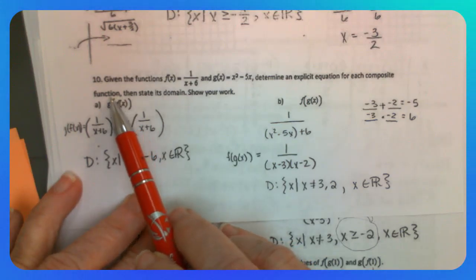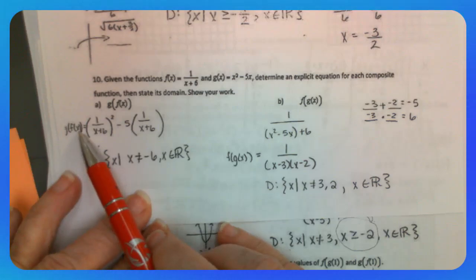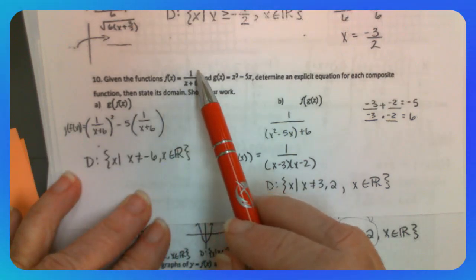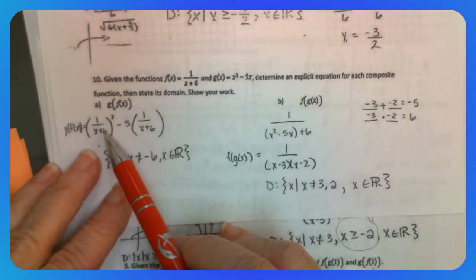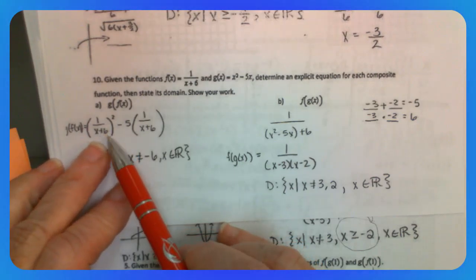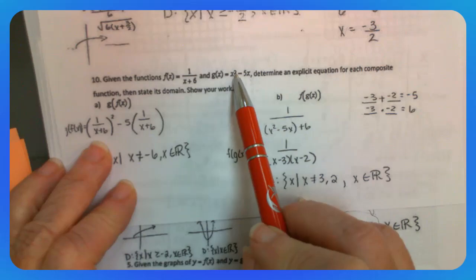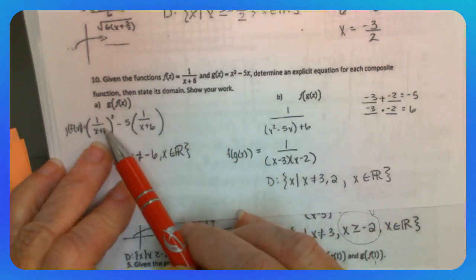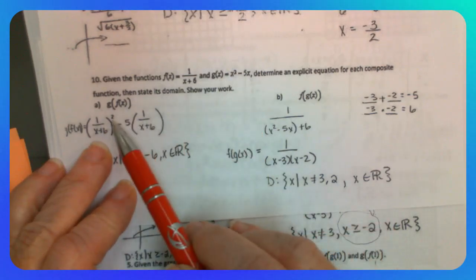So f of x is 1 over x plus 6. We're going to plug that into g of x. So where you see an x, you're going to put 1 over x plus 6. We're going to square that minus.